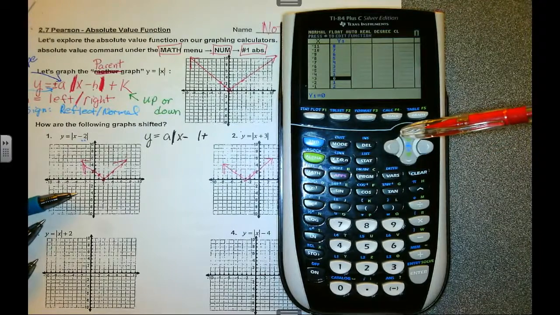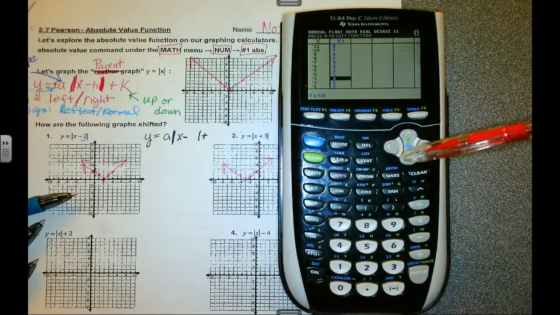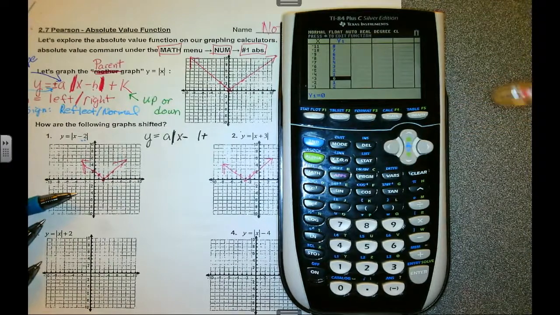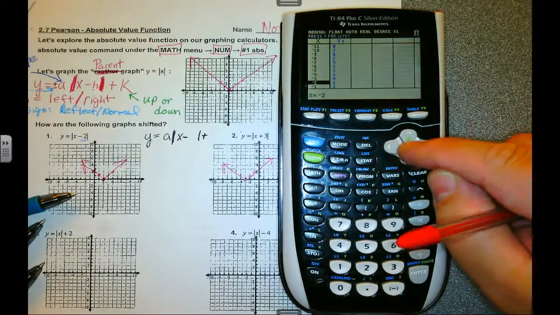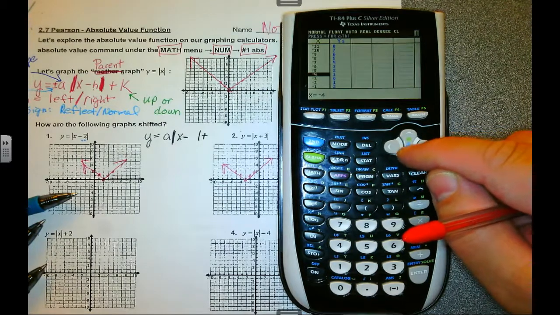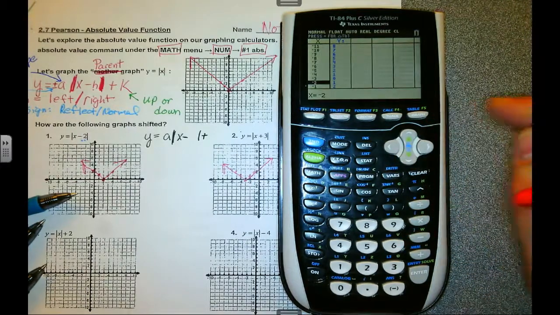In this case, here's positive 1, here's positive 1, here's positive 2, here's positive 2. So my vertex has to be negative 3, 0. Look at negative 2 for your x value, and then look at negative 4. What are your y values? Guys, quiet down.